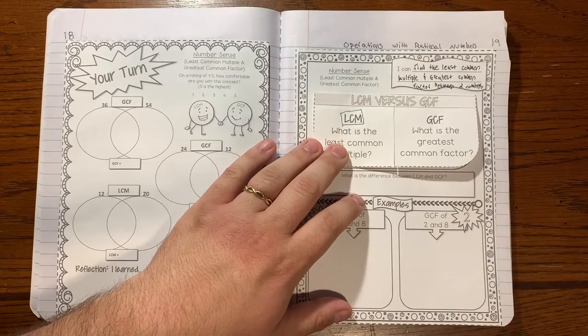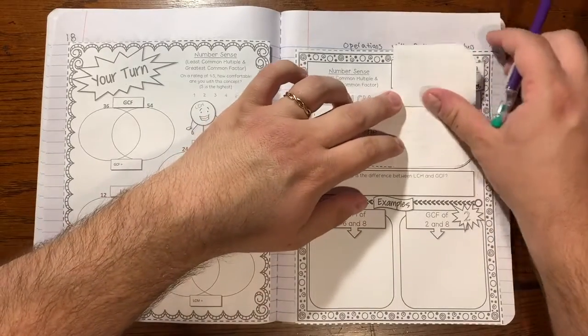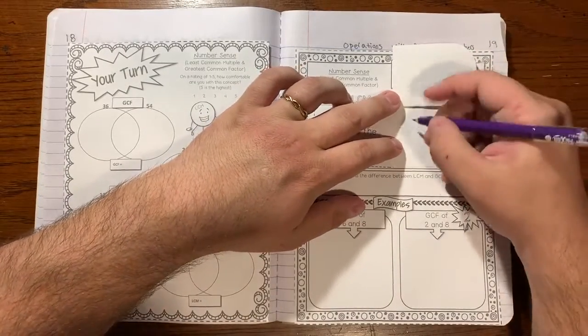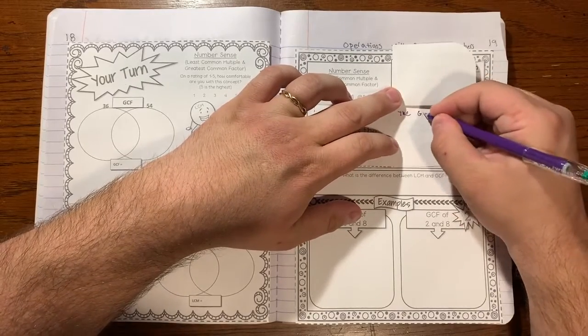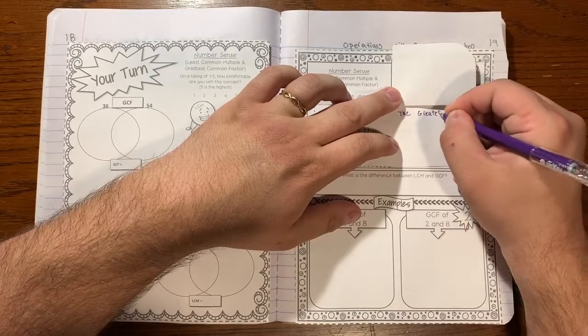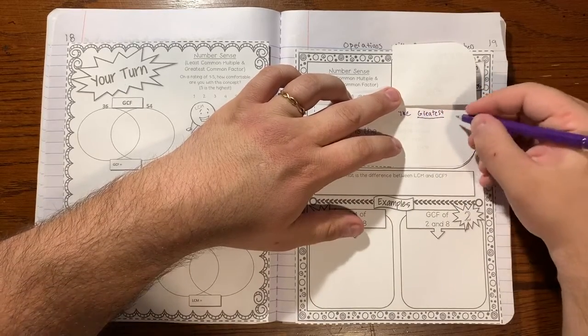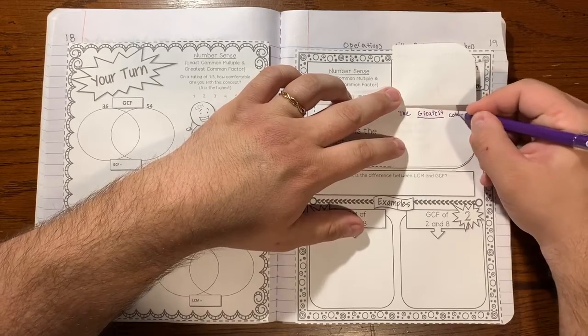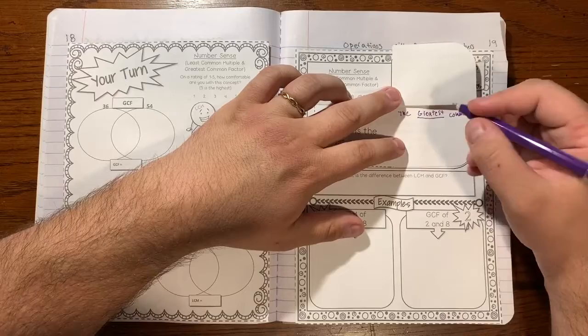And I'll choose purple to do the greatest common factor. So the greatest common factor is the greatest, or largest, common factor that is divisible by both numbers.